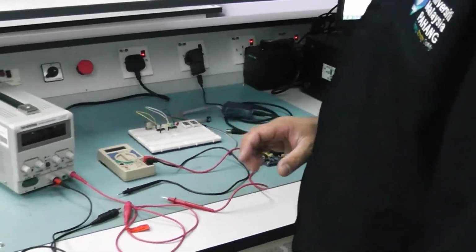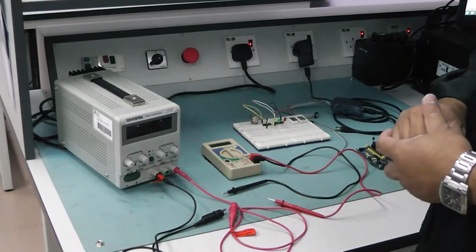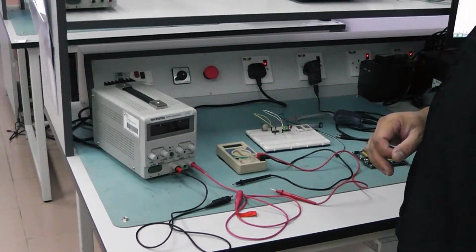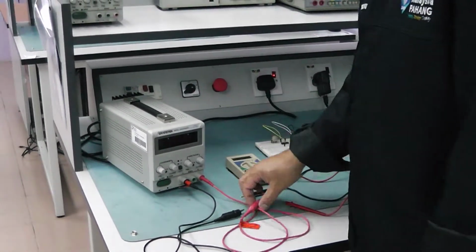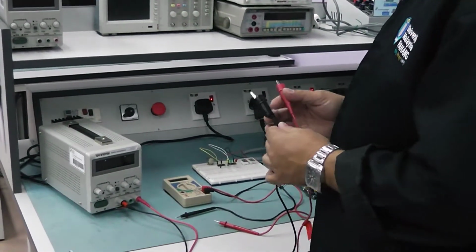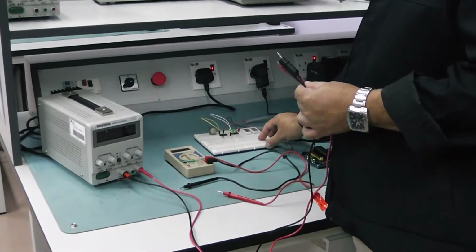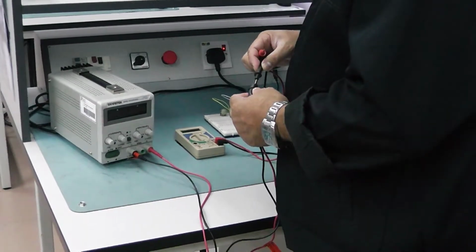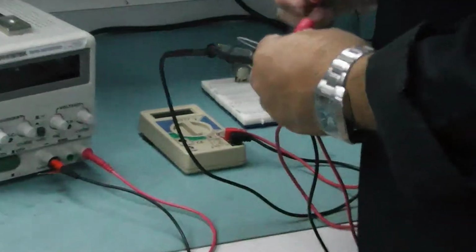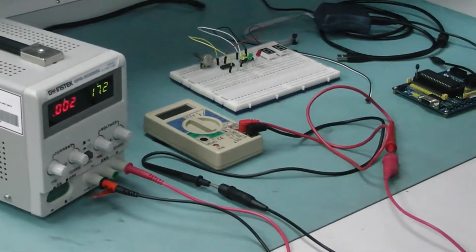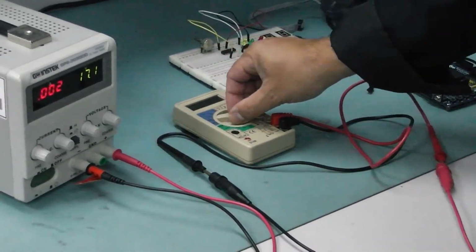The last one: if you want to use a DC power supply, you cannot directly connect this wire to the hardware. You must check the power first, and it is better to use the multimeter. You do the connection first, and then you power on the power supply and measure the value.